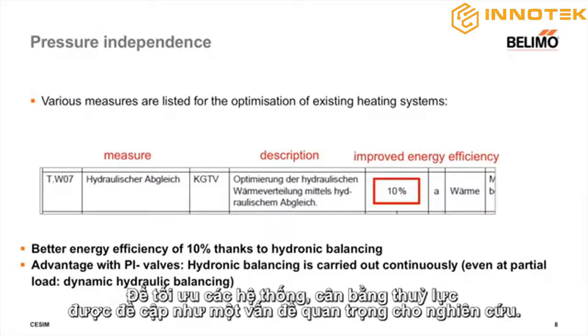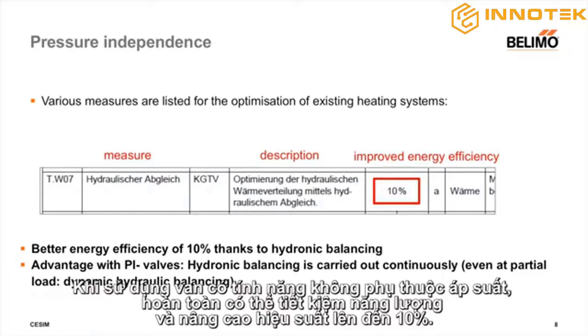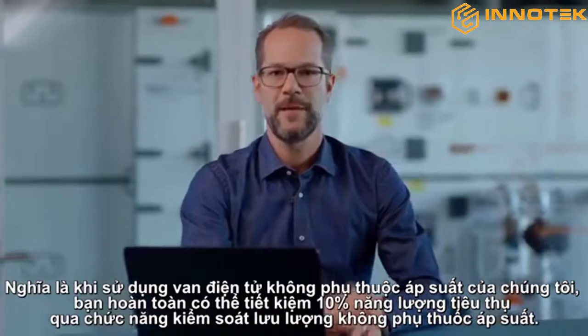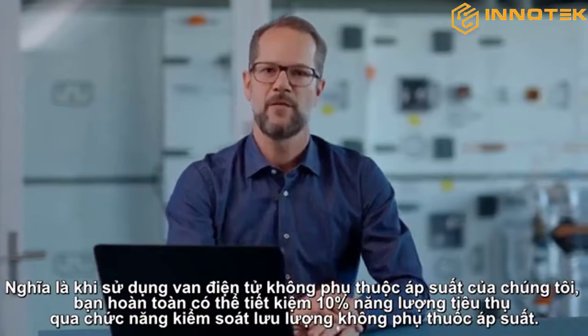In order to optimize existing heating systems, hydronic balancing is listed as an important measure in this study. With the hydronic balancing, which is carried out not only static but also dynamic at partial load by the pressure-independent control valves, energy saving and improved energy efficiency of 10% can be achieved. That means with our electronic pressure-independent valve we can save 10% of energy by having a dynamic hydraulic balancing.